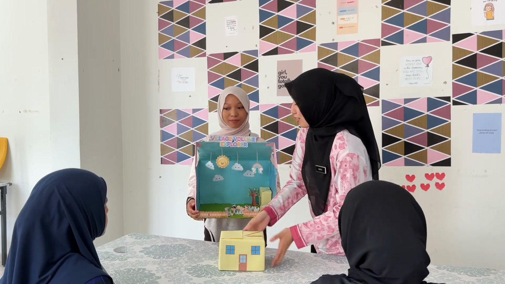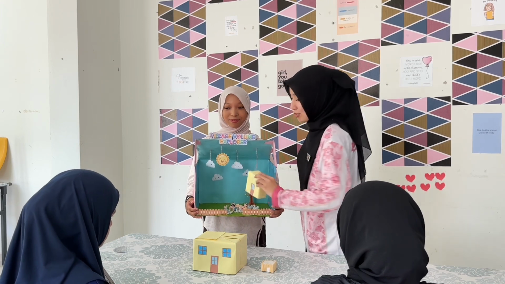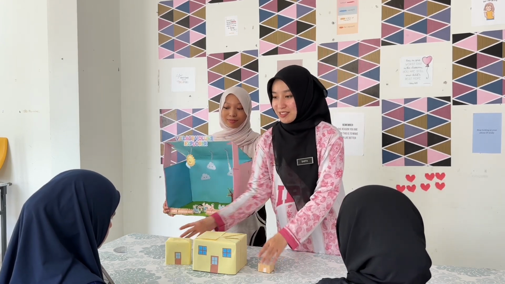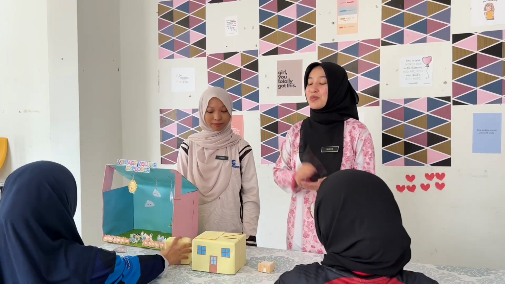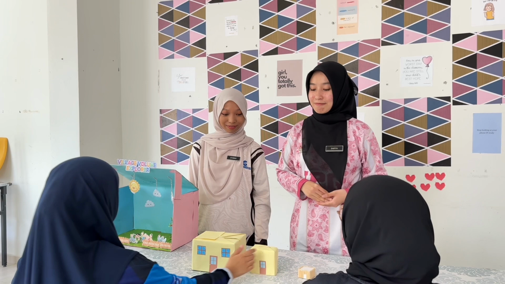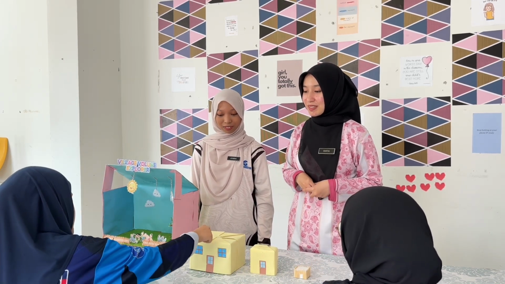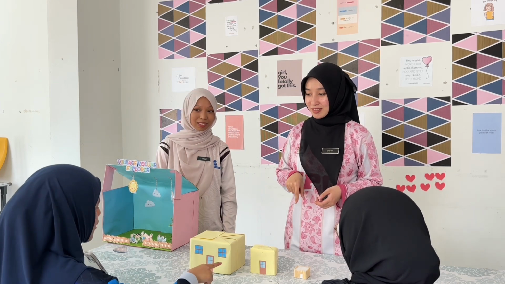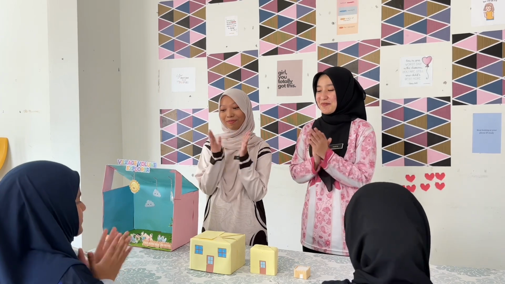This is the house, this is the chicken coop, and this is the store. So, just arrange it right now, from the biggest volume to the smallest volume. So, which one is the biggest? The house. Okay, and then? Store. Then? Chicken coop. Okay, very good.